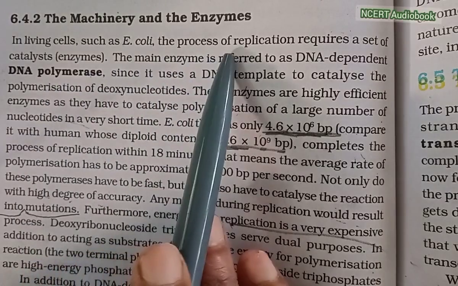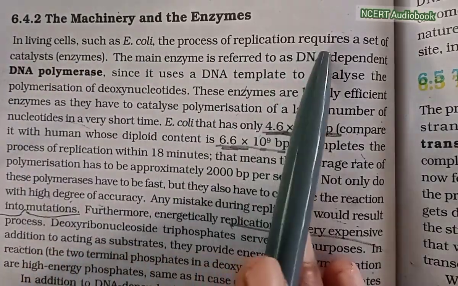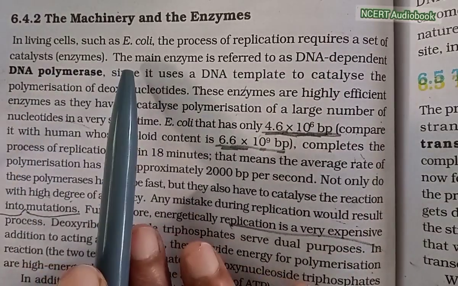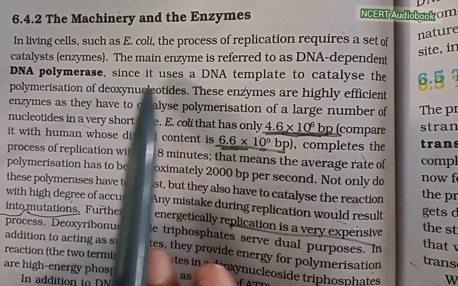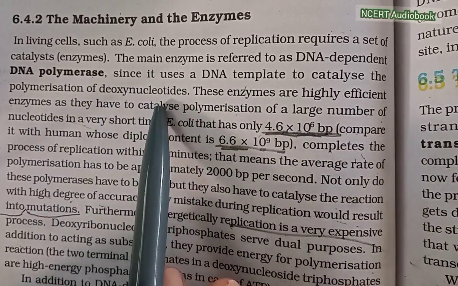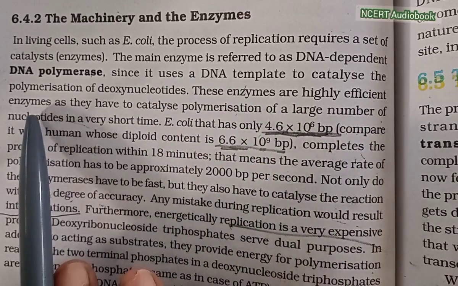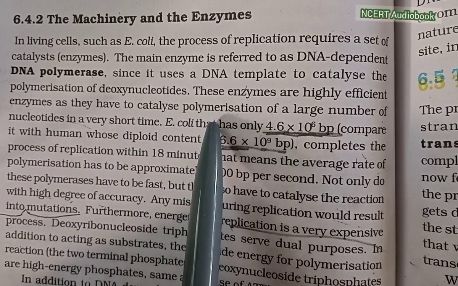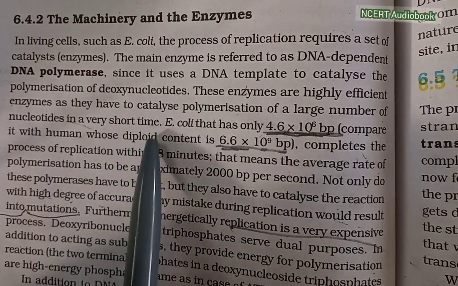The machinery and the enzymes. In living cells such as E. coli, the process of replication requires a set of catalysts. The main enzyme is referred to as DNA-dependent DNA polymerase, since it uses a DNA template to catalyze the polymerization of deoxynucleotides. These are highly efficient enzymes, as they have to catalyze the polymerization of a large number of nucleotides in a very short period of time.